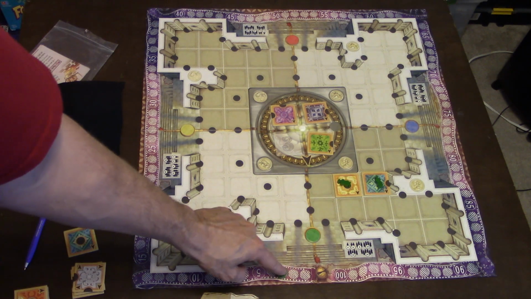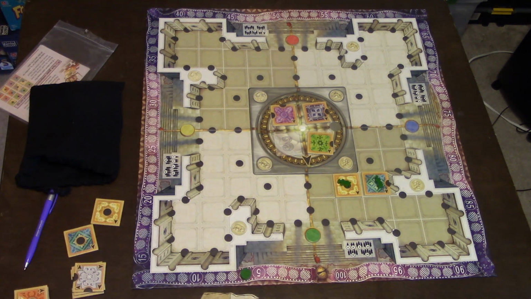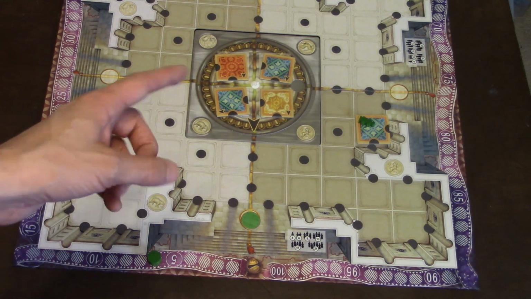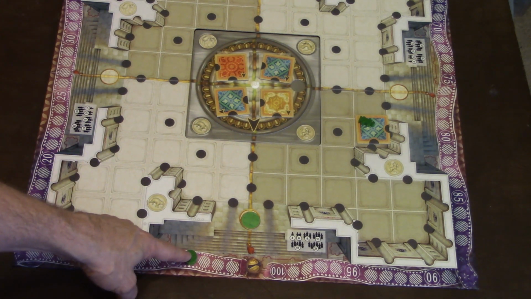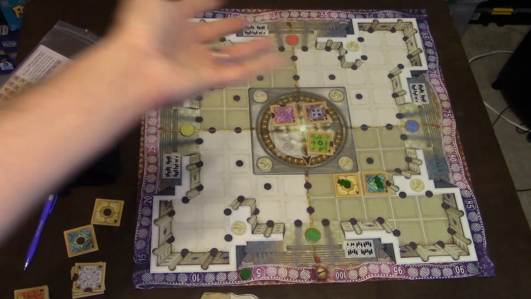So in this case, I get 1 point for placing it, and then 2 points for being next to a man of my color. Now I also forgot a very important rule in this game: you can actually place a second tile if you want to, just by giving up 2 victory points. It'll let you put out a second tile in the game. And those are ways that you can score in each quadrant.